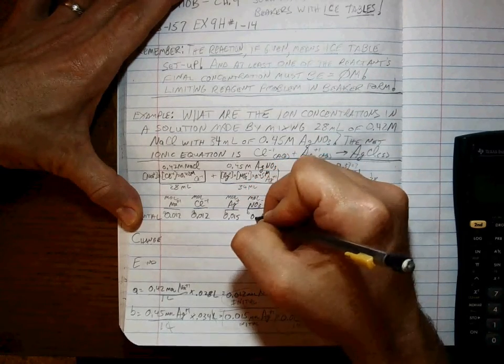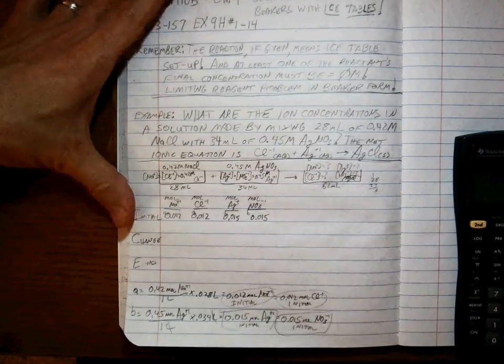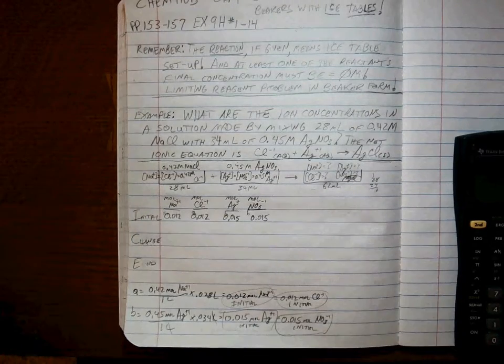0.015, 0.015. Alright, so now we know what we start with. Alright, so what's the change?